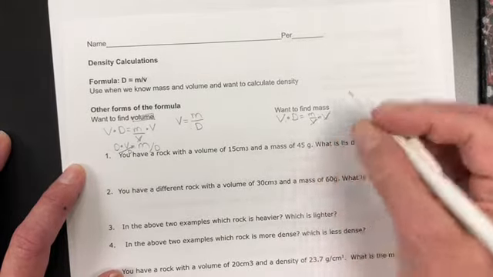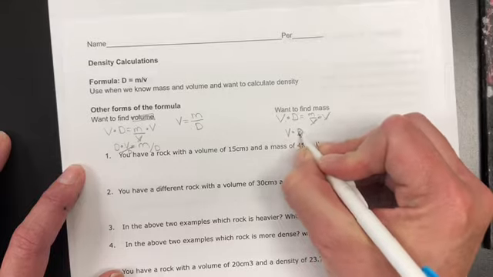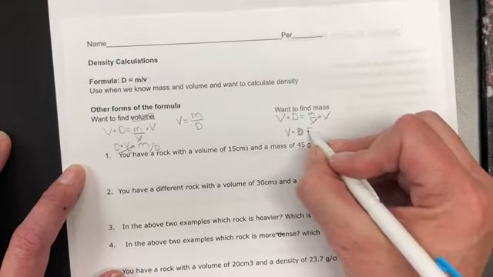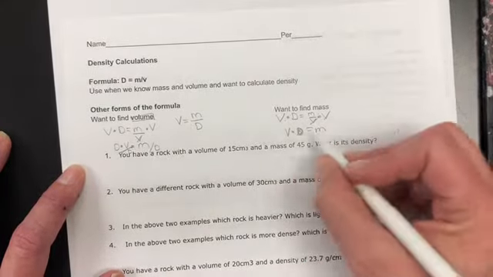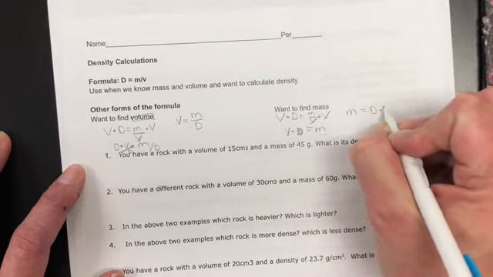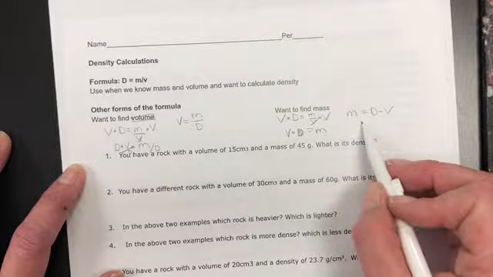My volumes cancel out, and I have volume times density equals mass. Then I can just rewrite that formula as mass equals density times volume. So when I'm trying to find something for mass, that's what I'm going to use.